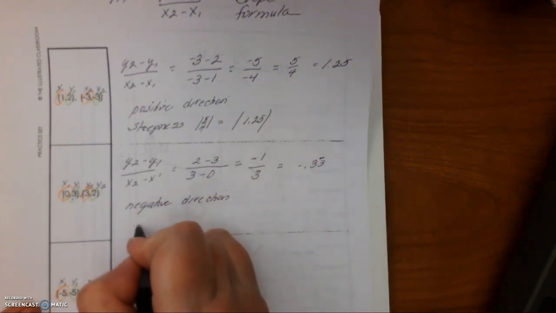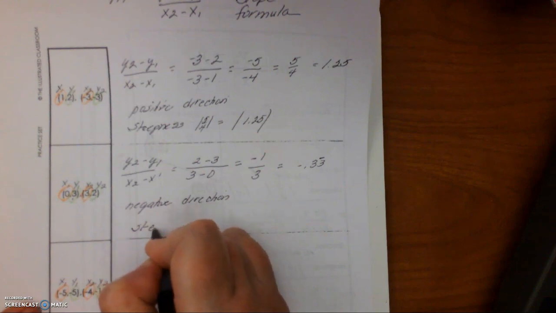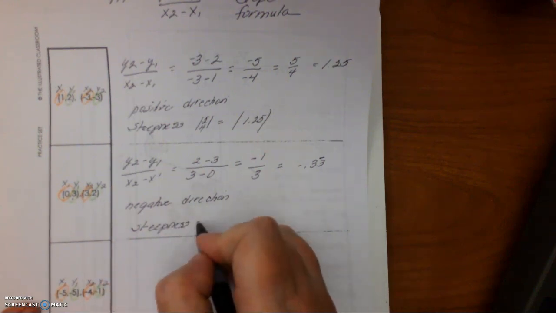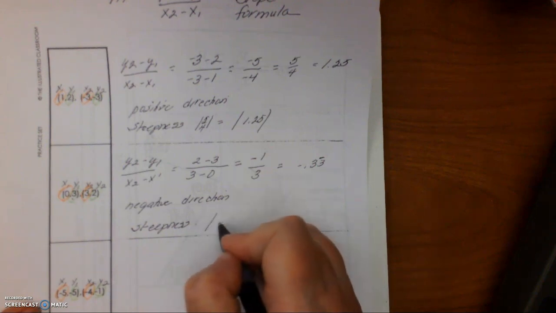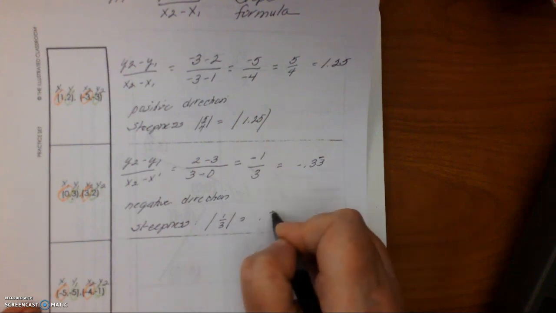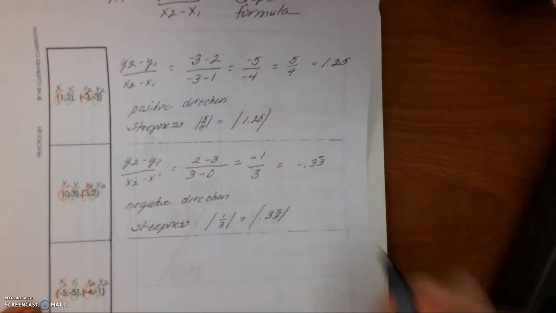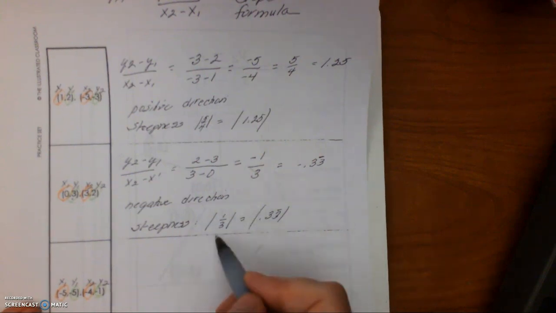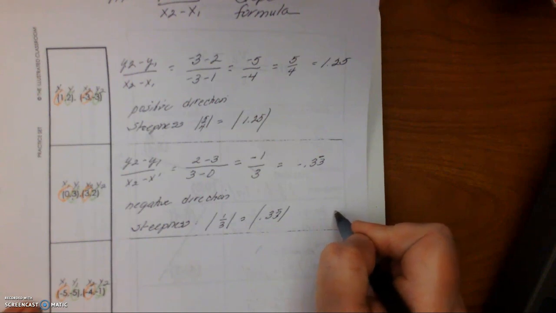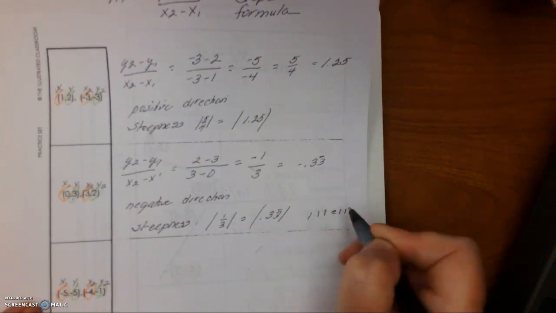and the steepness is 1/3, which equals 0.33, okay? And also, when you look at steepness, the absolute value is the actual number away from 0.